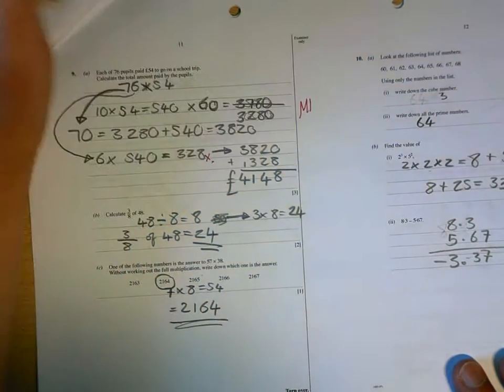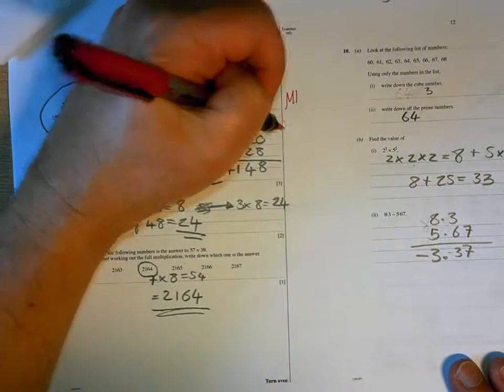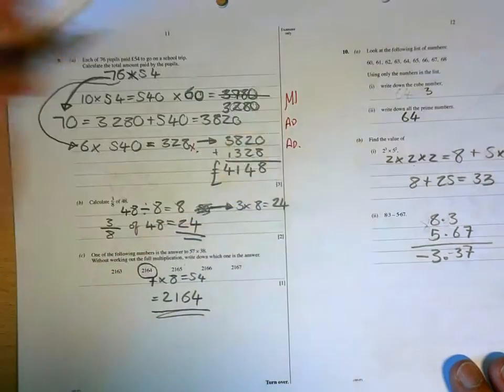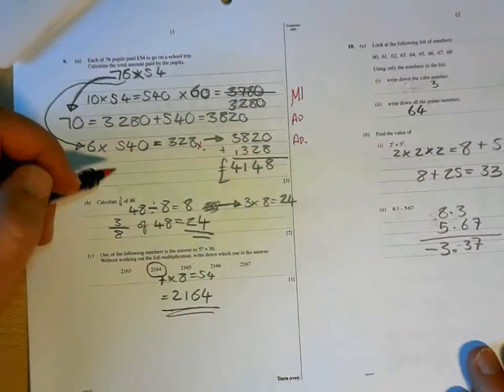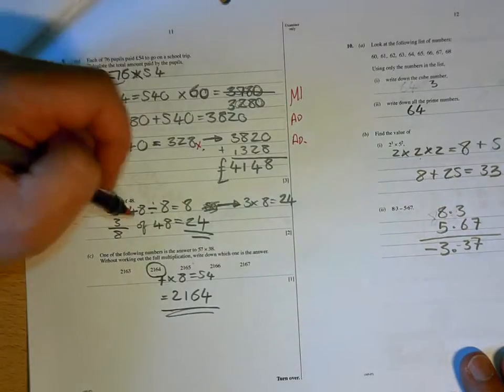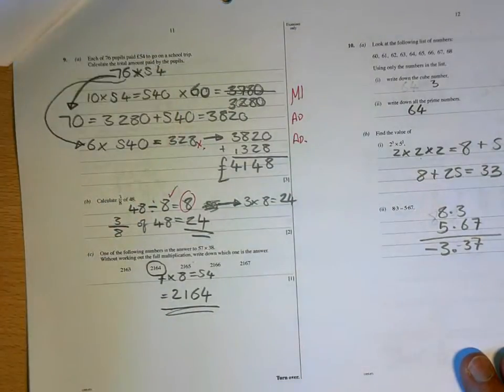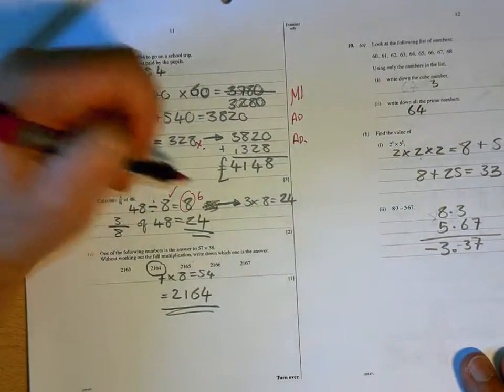Okay, you got the mark because you're trying to multiply. The method that you're using is muddled and is getting you the wrong answer, but certainly you're trying to do a multiplication, which is correct. 48 divided by 8 is what you should be doing, but it's not 8, it's 6.